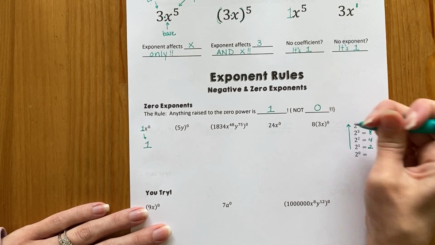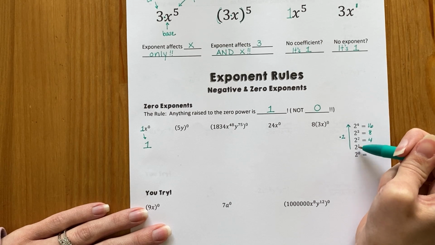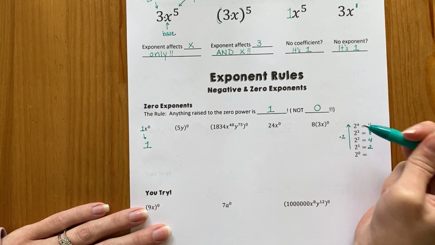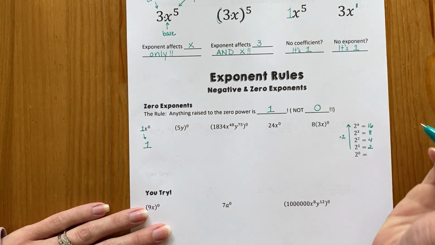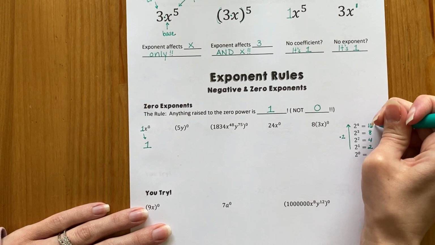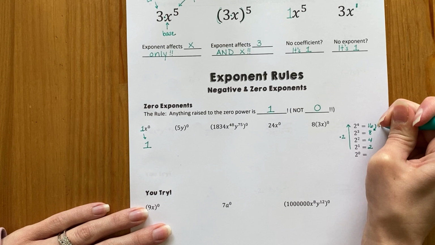So this is what I want you to notice. As you move up the ladder, you're multiplying by 2 to get from one step to the next. So 2 to the first times 2 makes 4, times 2 makes 8, times 2 makes 16, and that pattern would continue all the way up. Your exponents are increasing by 1 each time. Now, if you're trying to move down the ladder, hopefully you notice that you're doing the opposite of that.